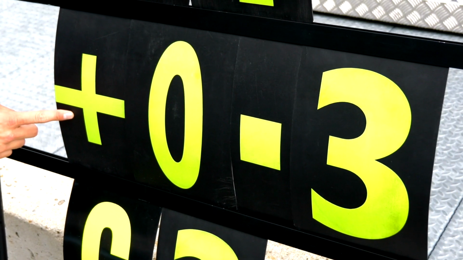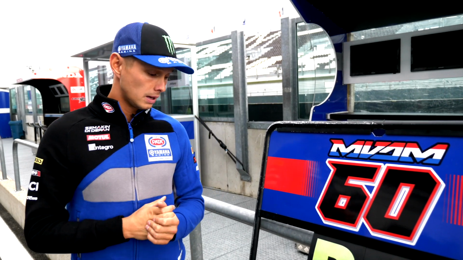Underneath P1 we have plus 0.3. This means I'm 0.3 seconds in front of the guys behind me. So I can keep an eye out if I'm losing time or gaining time on the guys behind me, and I don't have to look back.